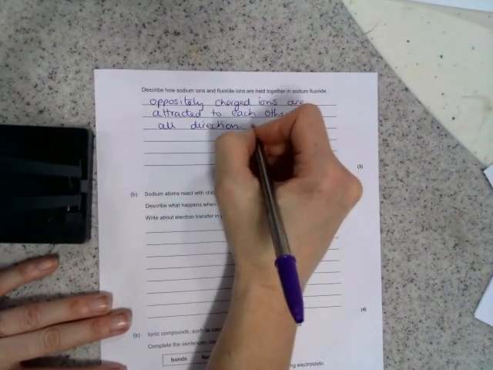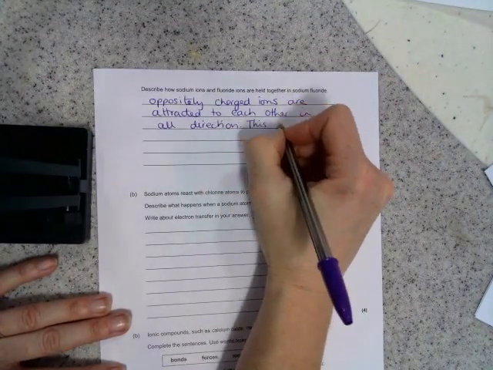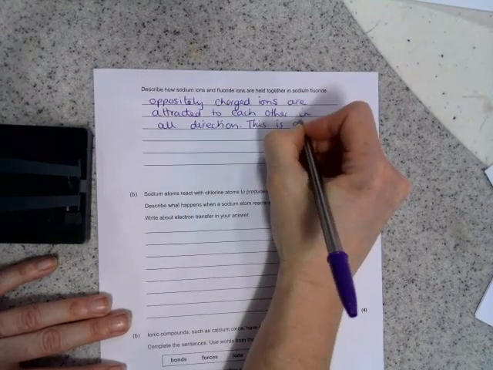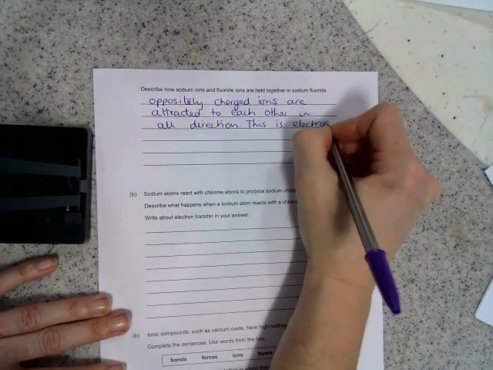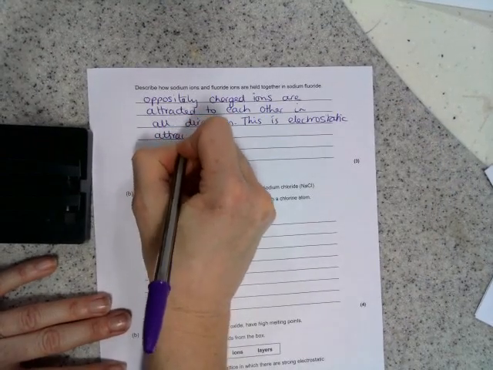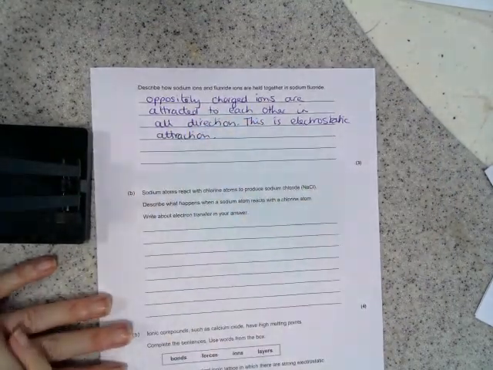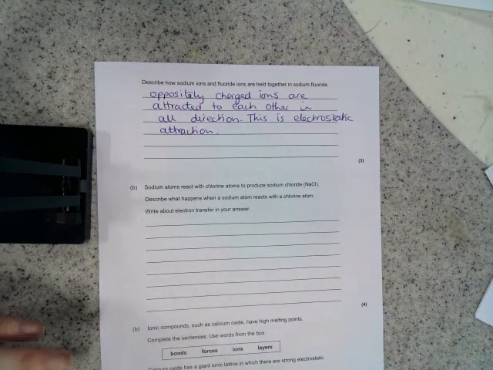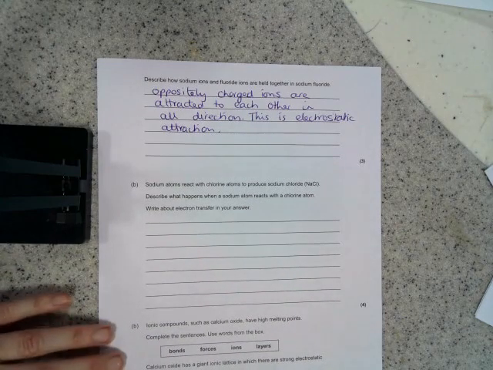Okay, now if you want to say this is electrostatic attraction, I'm going to fit it in on the end. Okay, so some of these questions, it is just a prescribed answer. We just need to get used to recognizing that prescribed answer.